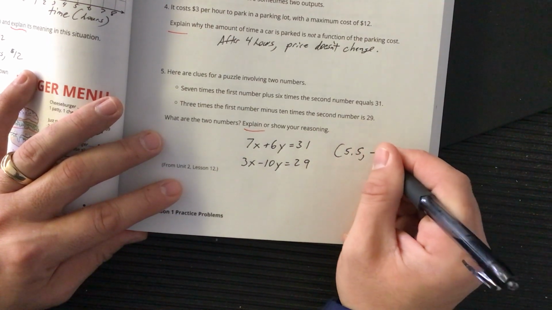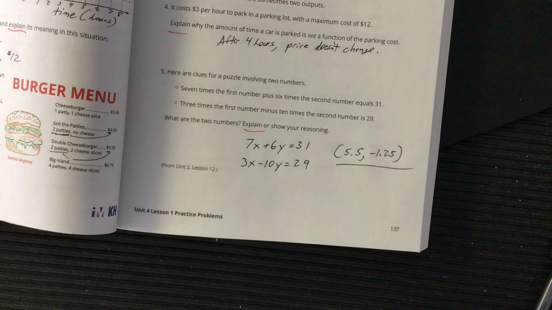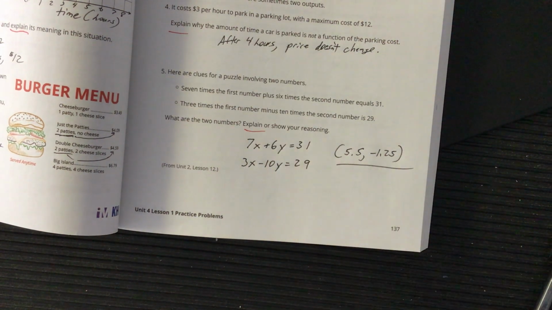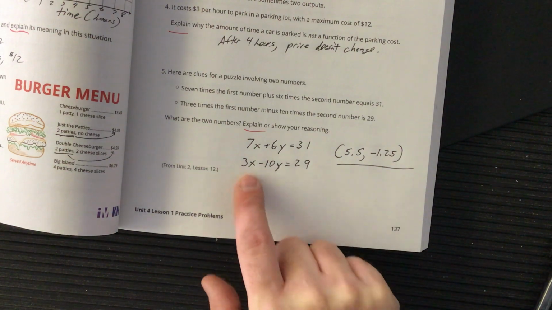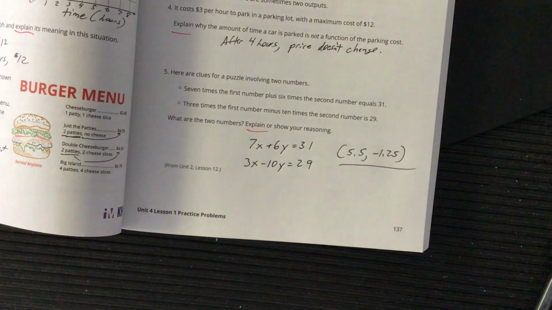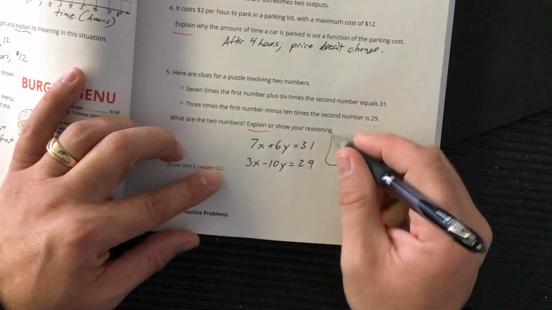Okay. Remember, you need 2 answers. Yep, y equals negative 1.25. So elimination, substitution, that one takes some work. You could plug them into Desmos and find out where they cross. That's probably the easiest at this point. Or you could take the top one times 10, the bottom one times 6, and then cancel out the y's. Your preference, but there's your answer. Those are the only 2 numbers that will make that true.